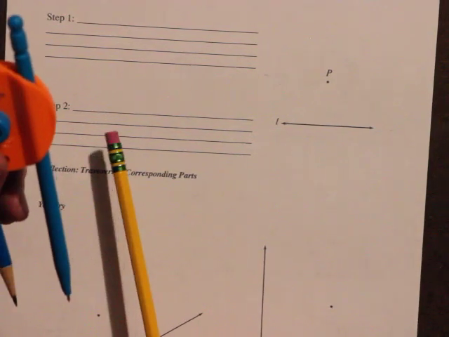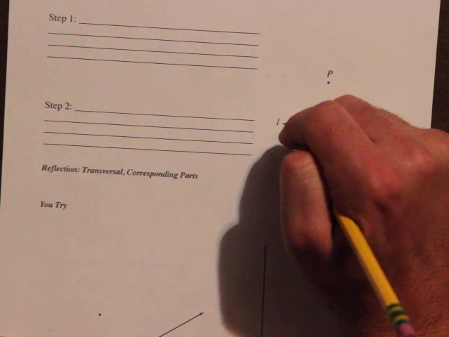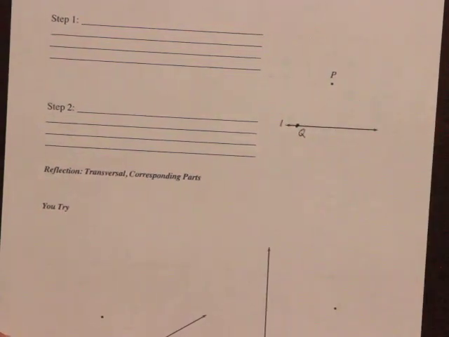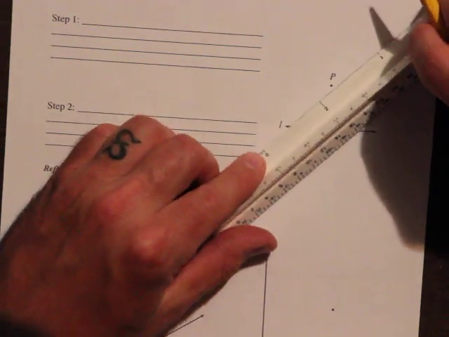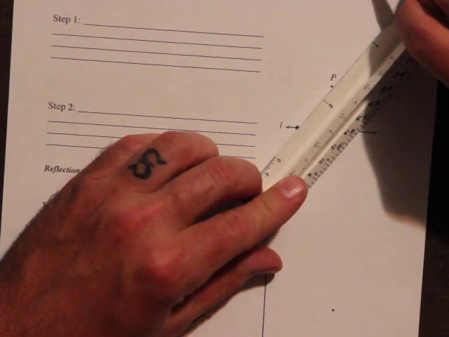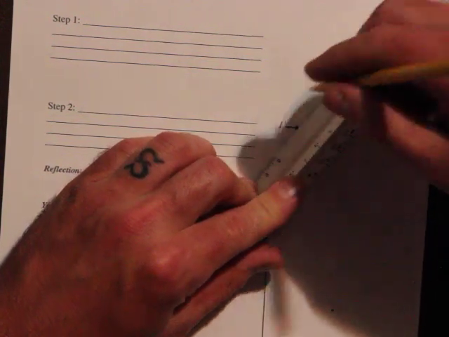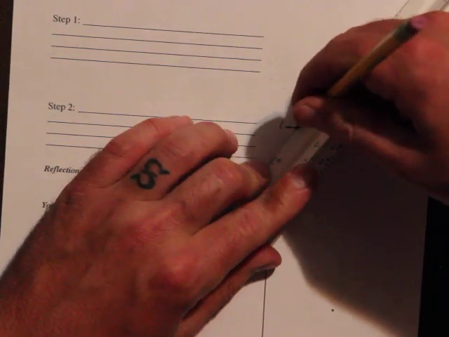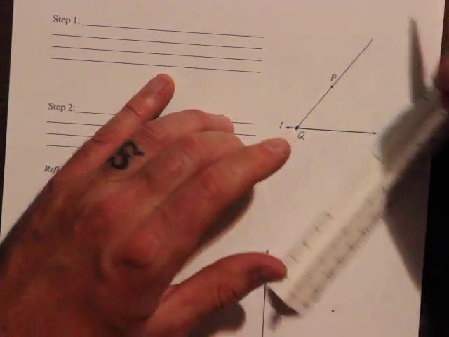No, we're going to use the compass and we're going to get really accurate. So the first thing we're going to do is name a point right here. We're just going to pick a point right there. We're going to call that Q. And then we're going to draw a line that goes between Q and P, or goes through. We're going to draw a ray QP. It's going to go like that.